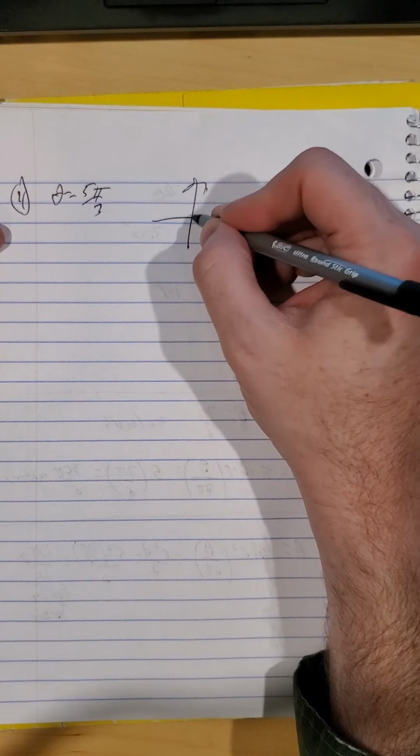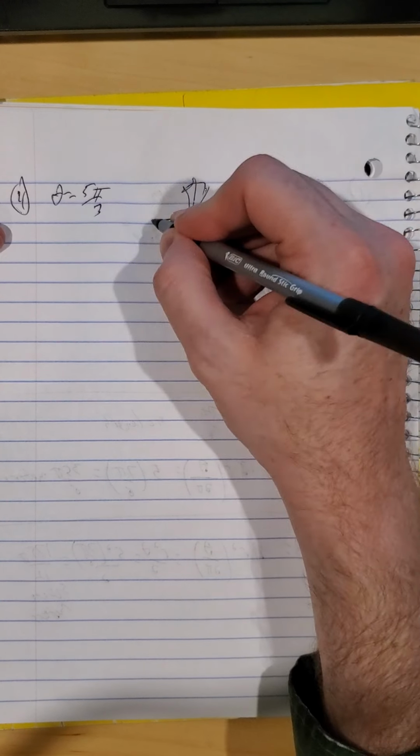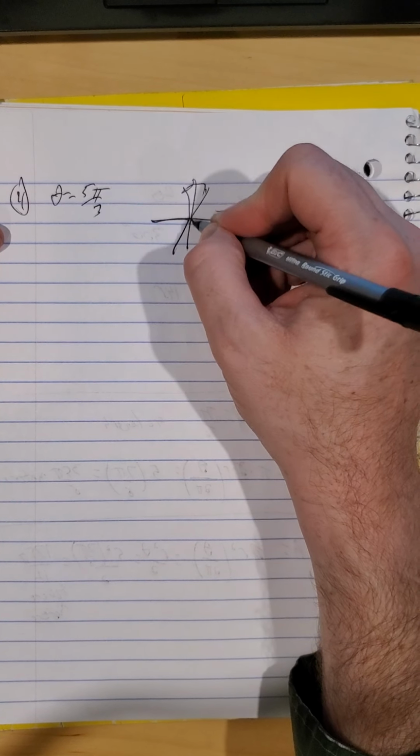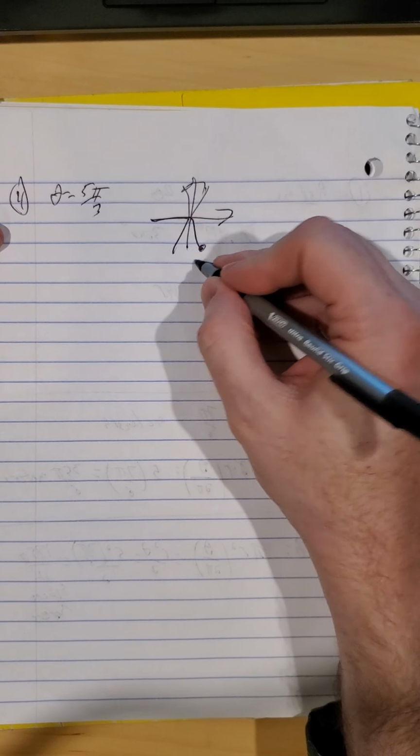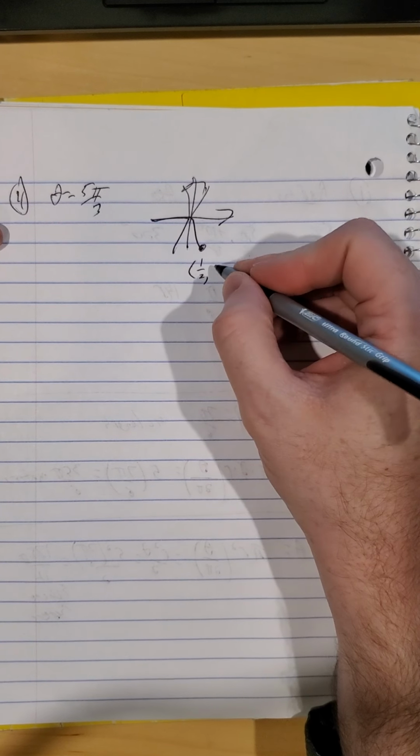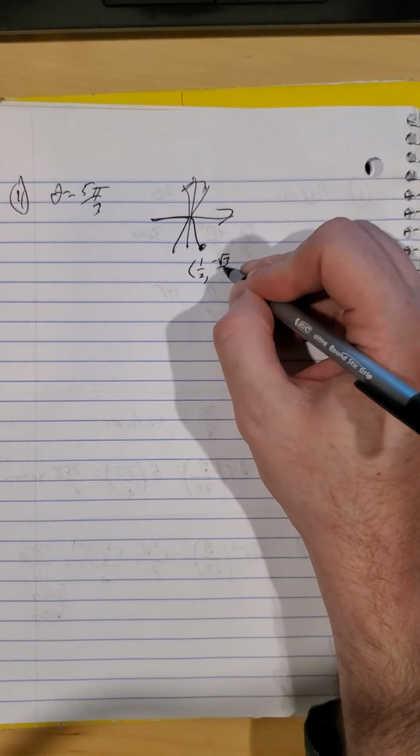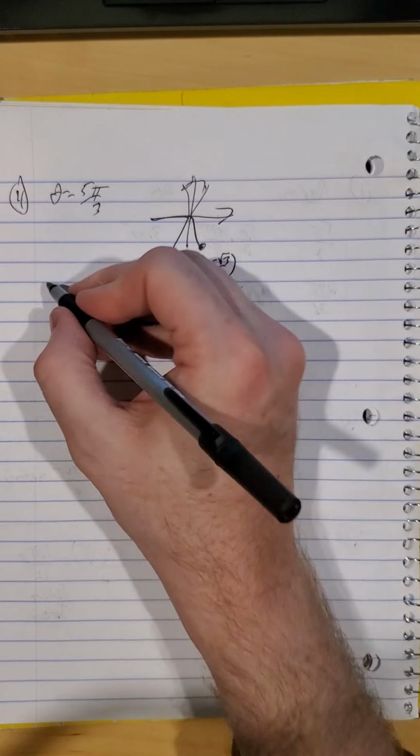So 1 pi over 3, 2 pi over 3, 3 pi over 3, 4 pi over 3, 5 pi over 3. So 1/2 for the x, negative root 3 over 2 for the y.